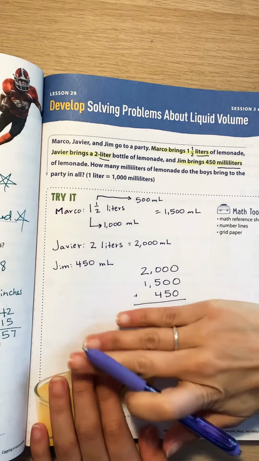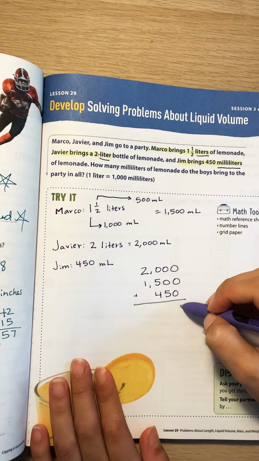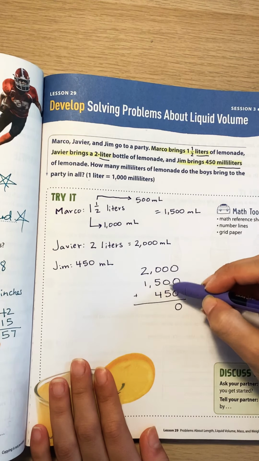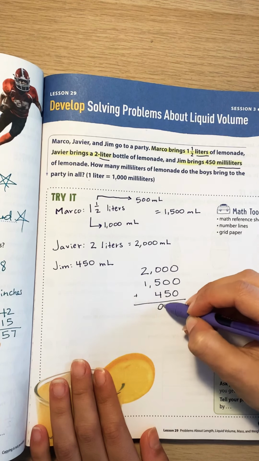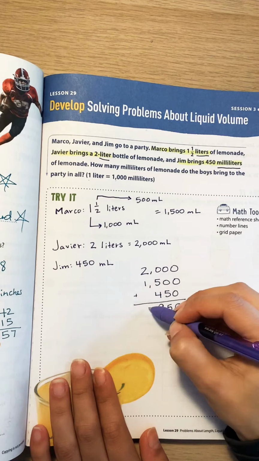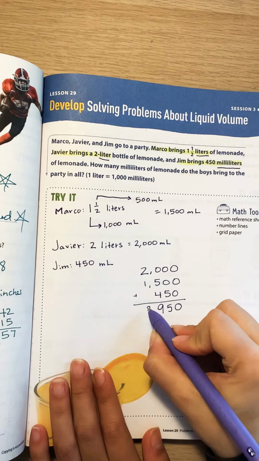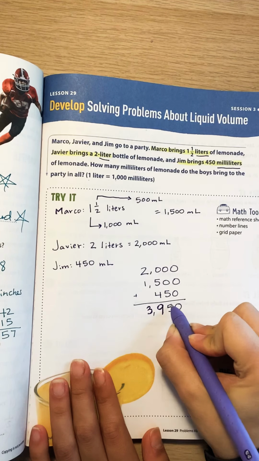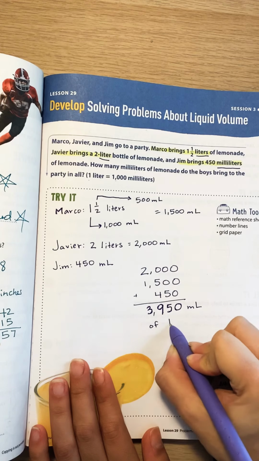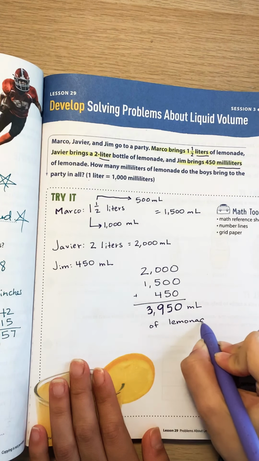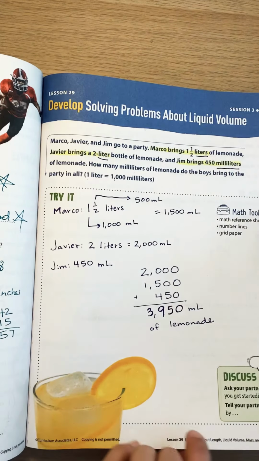So you can do like 2 at a time if you want, or just stack all 3 of them. 0 plus 0 plus 0 is 0. 0 plus 0 plus 5 is 5. 0 plus 5 plus 4 is 9. And 2 plus 1 is 3. So our answer is 3,950 milliliters of lemonade. Ta-da! Problem 1 done. Turn the page, please.